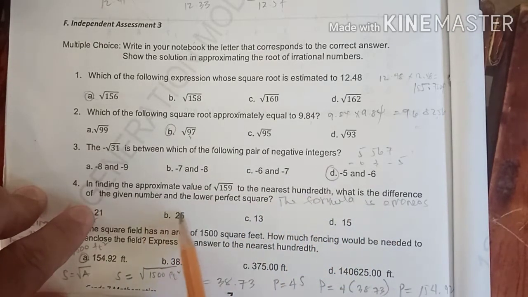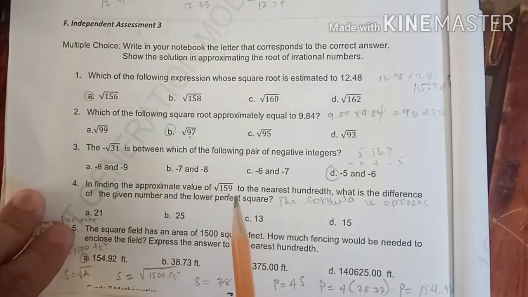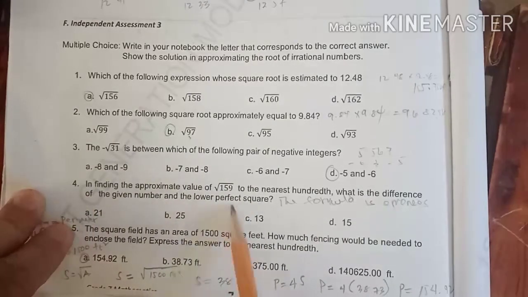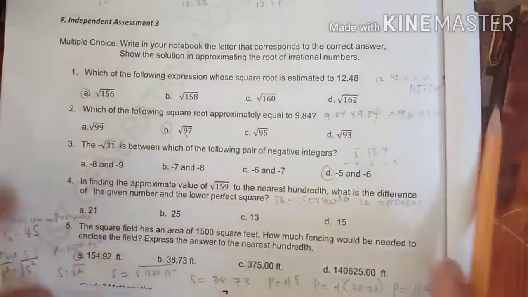In finding the approximate value of square root of 159 to the nearest hundredths, what is the difference of the given number and the lower perfect square root? So the formula of this is erroneous, so I intend not to answer this because this is wrong. The formula is wrong.